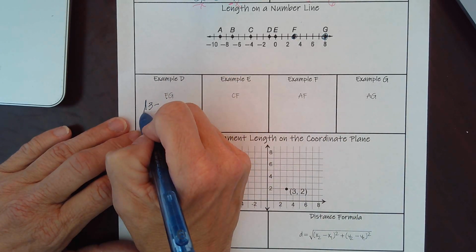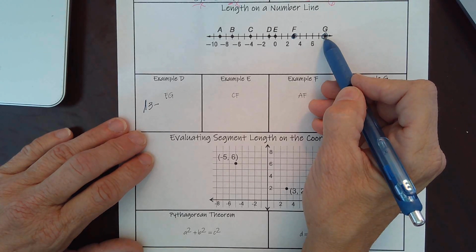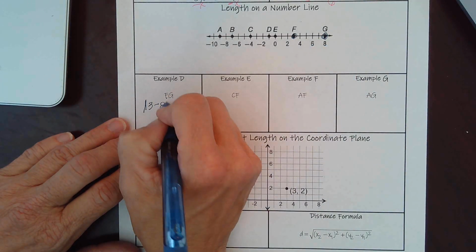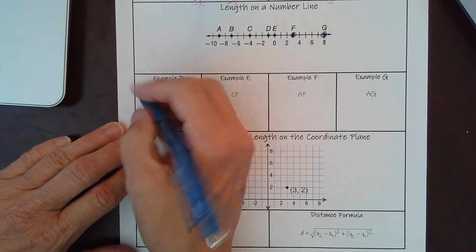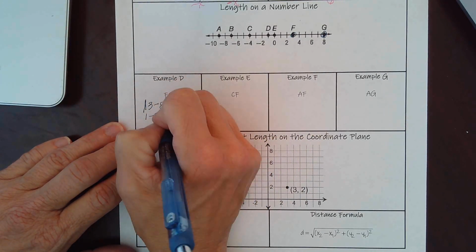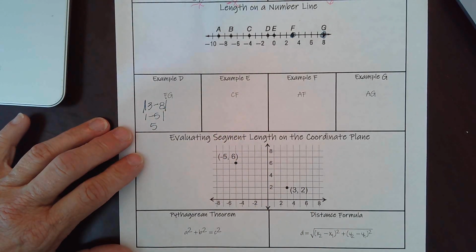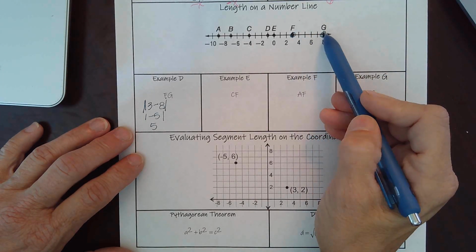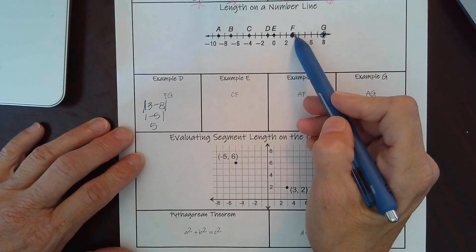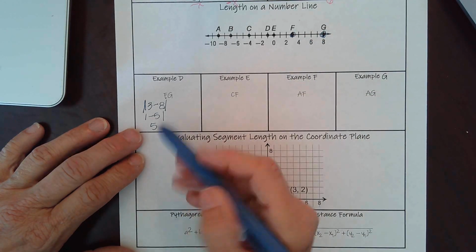subtract the point at G, which is 8. So 3 minus 8 is negative 5, so I'm looking at the absolute value of negative 5, and that turns out to be 5 because absolute value is always positive. So if we look at the point from F to G, this is easy to count. 1, 2, 3, 4, 5. So it makes sense.